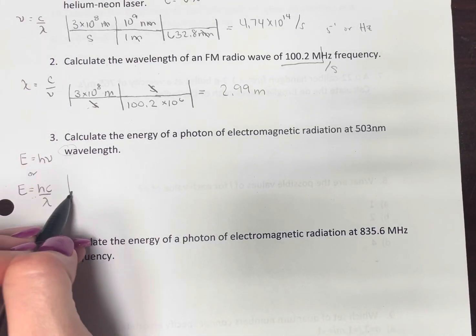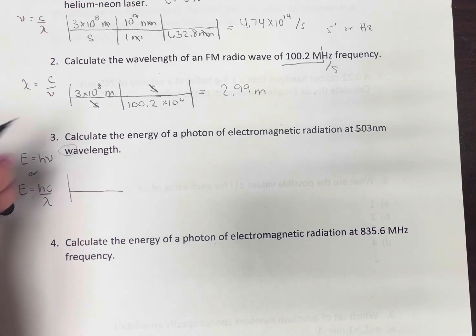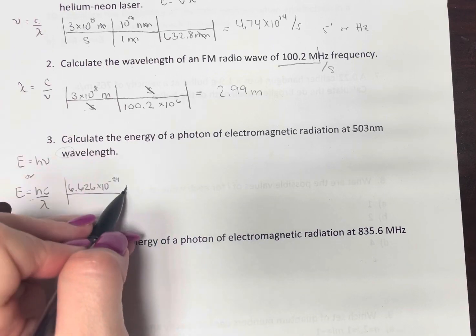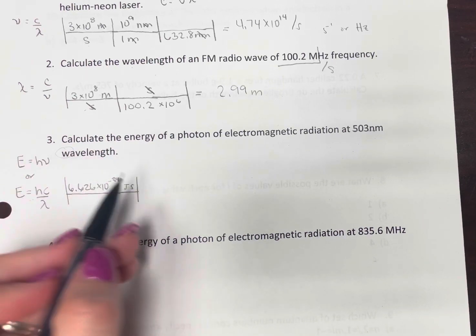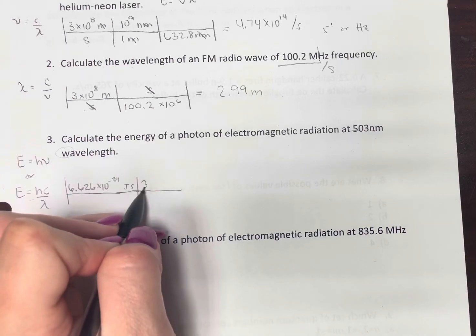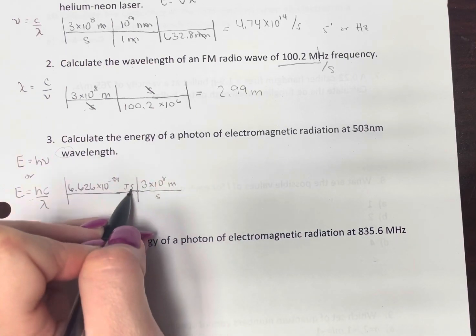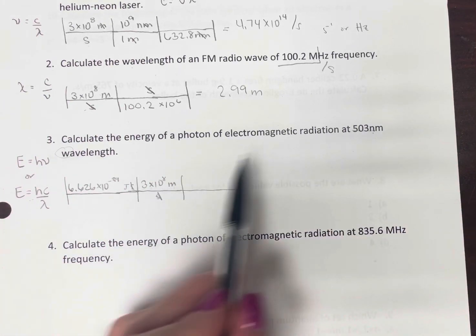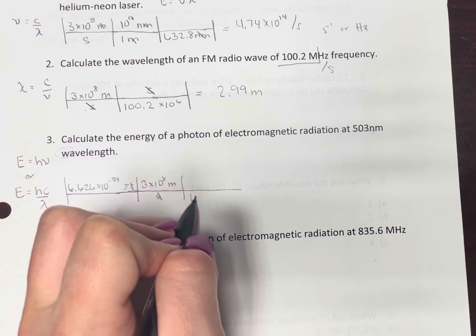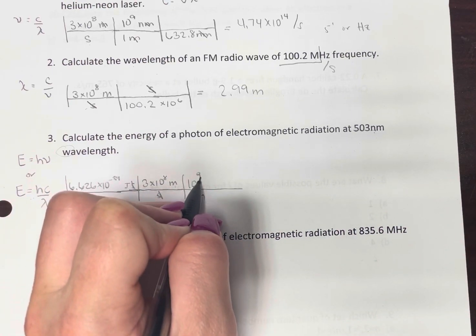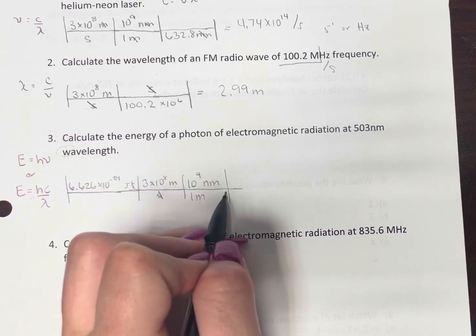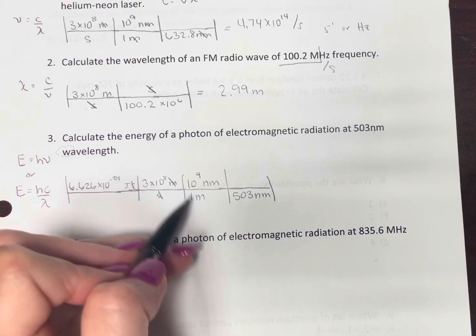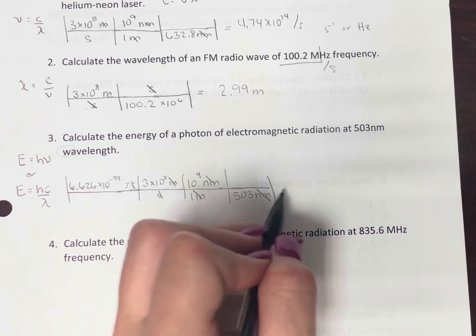All right, so here we need Planck's constant. H is Planck's constant. I'll give that to you: 6.626 times 10 to the negative 34 joule seconds. Speed of light, 3 times 10 to the 8th meters per second. Now wavelength, here we're doing nanometers and meters. We got to deal with that conversion. 1 meter is 10 to the 9th nanometers. So that's the conversion you need to know. And 503 nanometers is what we're given. And we're left with nothing but joules.